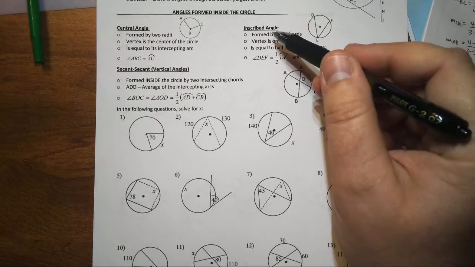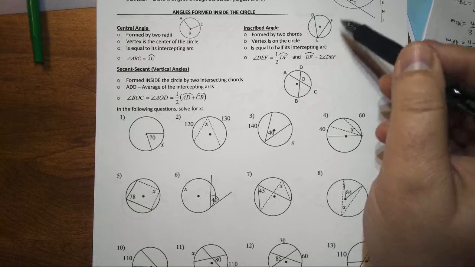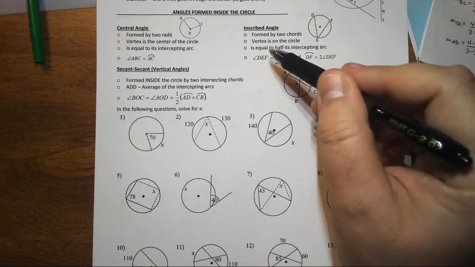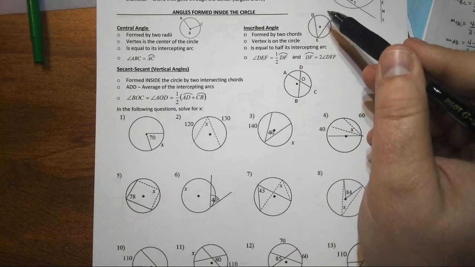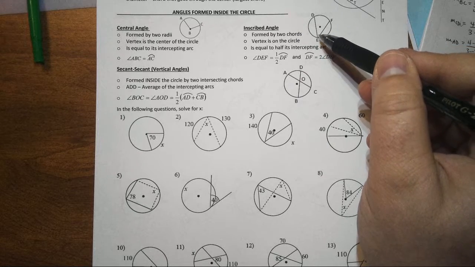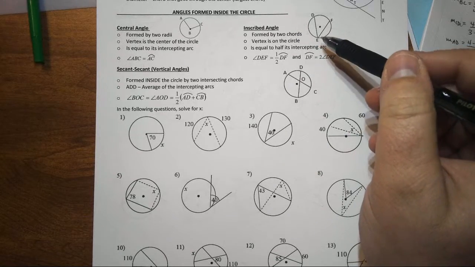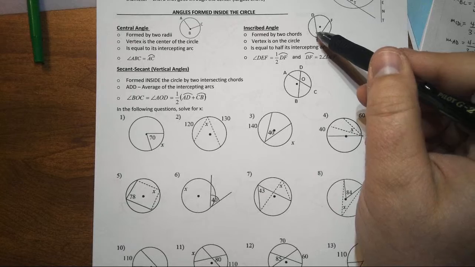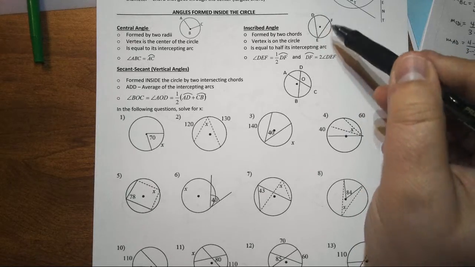Second one, the inscribed angle. It's formed by two chords. The vertex is on the circle, and it's equal to half of the measure of the intercepted arc. So if this is 50, the angle is going to be 25. Okay, and likewise, if we know that the angle here is 30, then the arc is going to be double that. It's going to be 60.